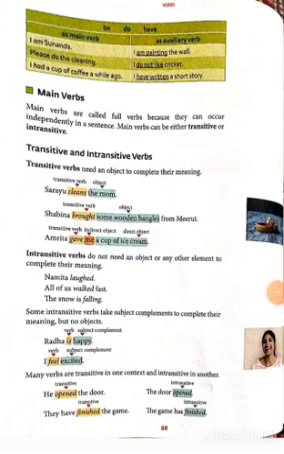Main verbs. Main verbs are called full verbs because they can occur independently in a sentence. Main verbs can be either transitive or intransitive. Transitive and intransitive verbs. Transitive verbs need an object to complete their meaning. Example: Saryu cleans the room. In this sentence, cleans is a main verb, and the room is an object.